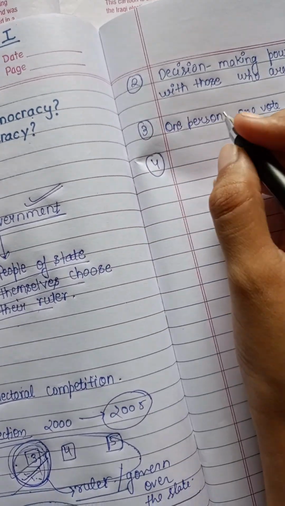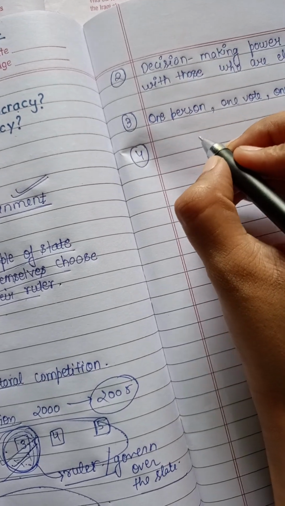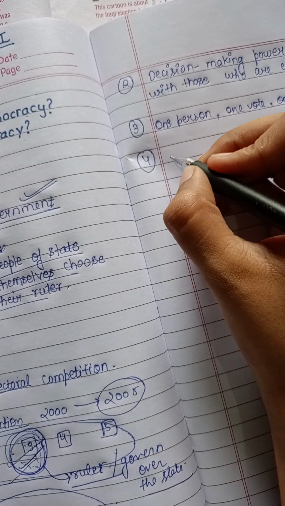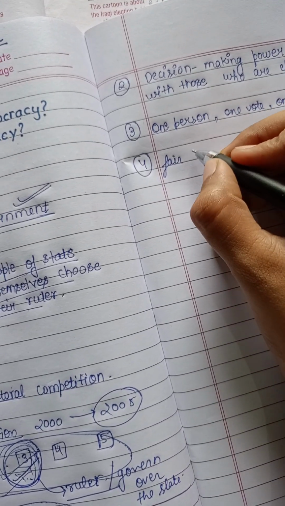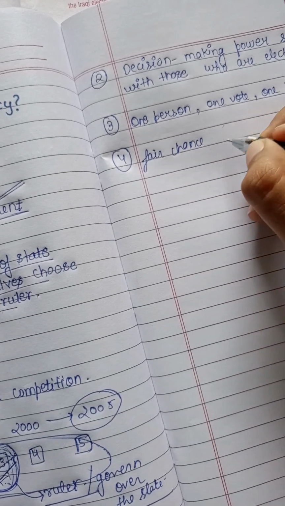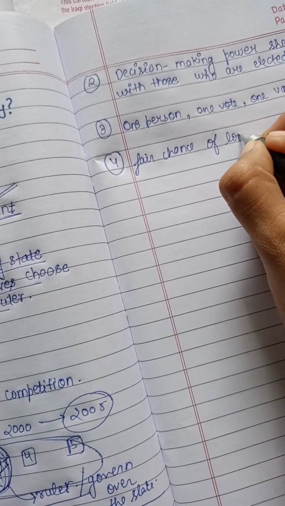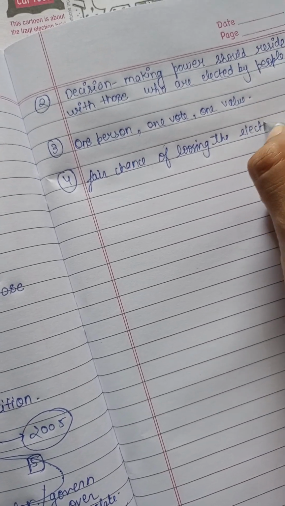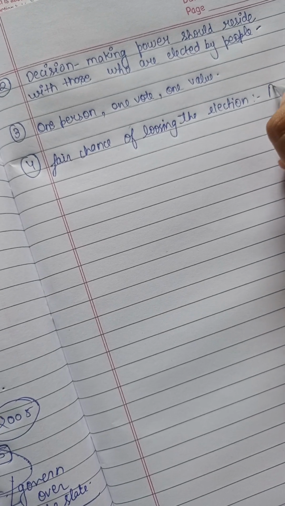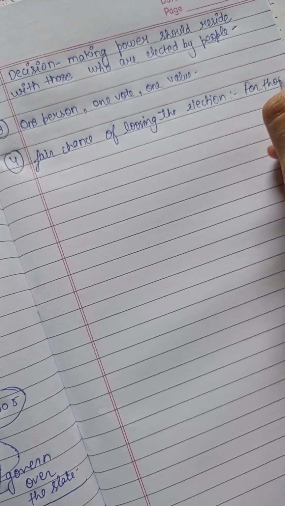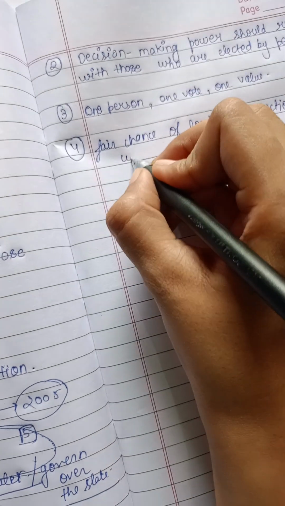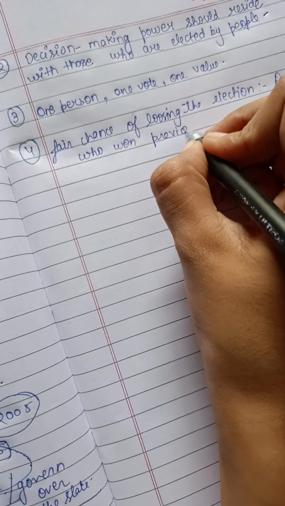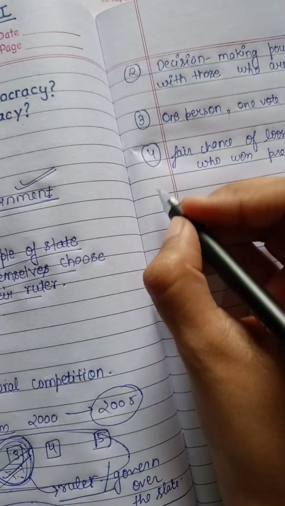For that, what we have studied is that elections should take place in a fair and free manner where those who won the election have a fair chance of losing the election. Fair chance of losing the election. For whom is it? For those who won previously.